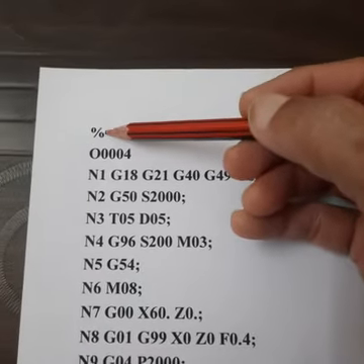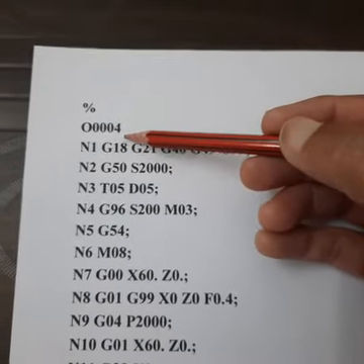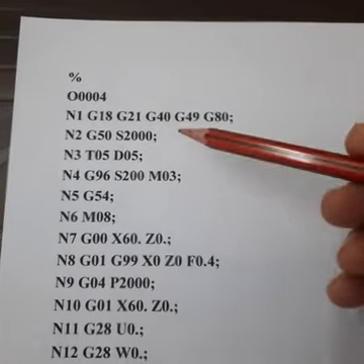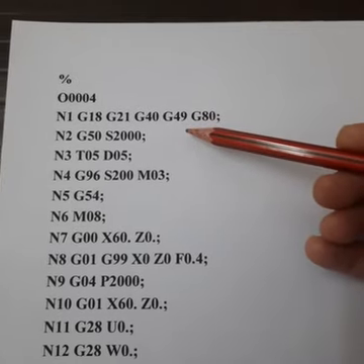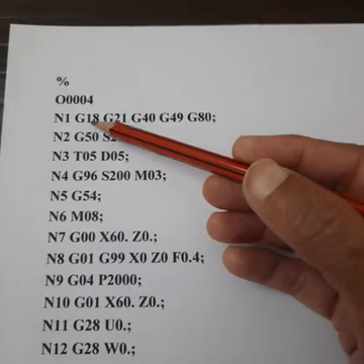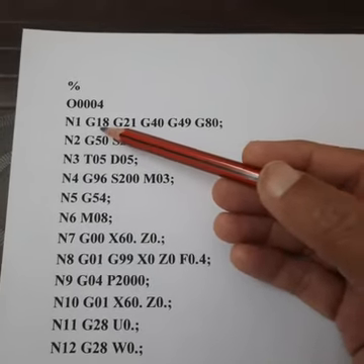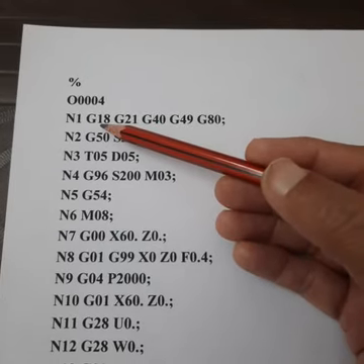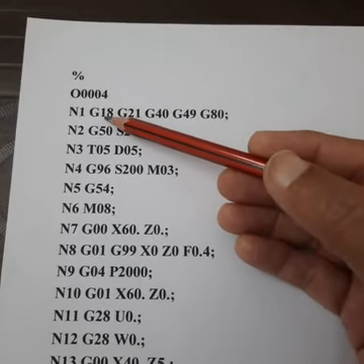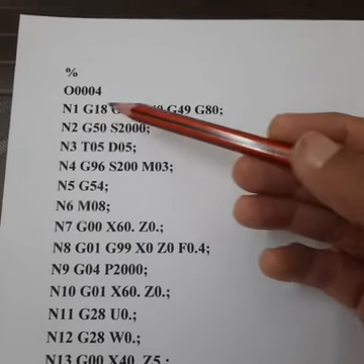So this symbol is used to start the program number. Then N1 is having the safety block. G18 is the selection of the XZ plane. Now the tool has to be moved on the XZ plane on a lathe. So G18 is indicating the tool movement is on the XZ plane.